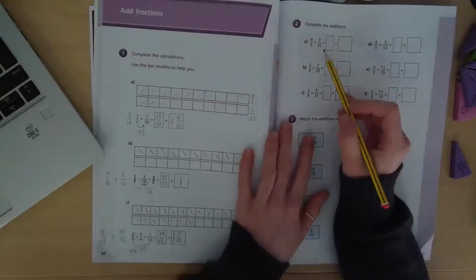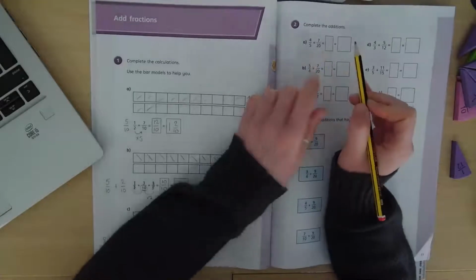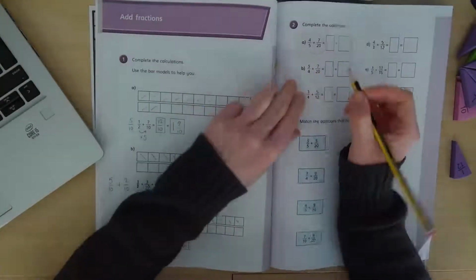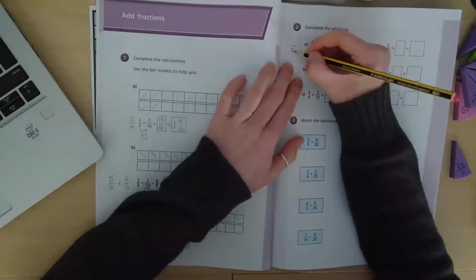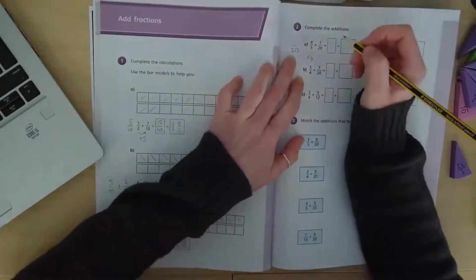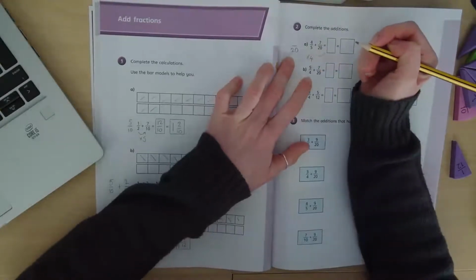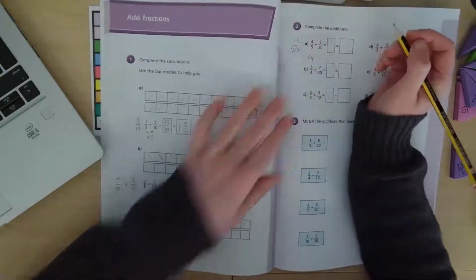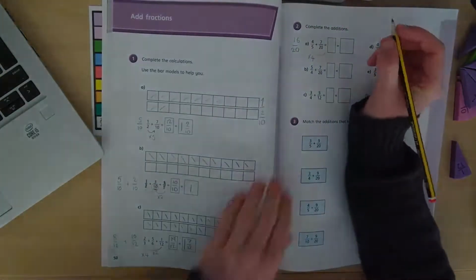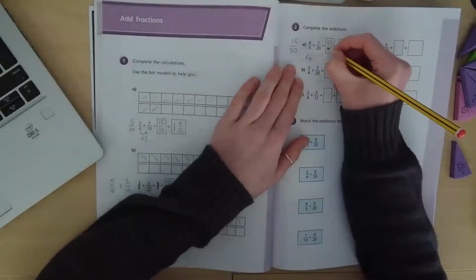And we'll do one more up here. So 5 goes into 20, 5, 10, 15, 20, 4 times. So I'm timesing by 4. So I know my denominator can now be 20. Whatever I do to the bottom number, I must do to the top number. 4, 8, 12, 16. And I can just add those across. 16 plus 7 is 23 over 20.